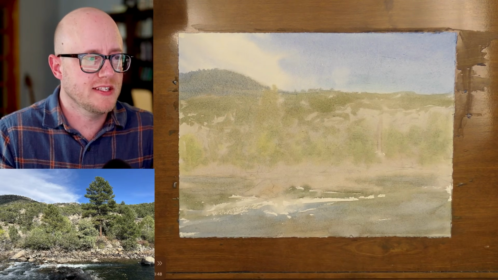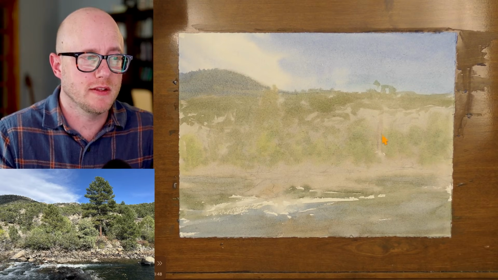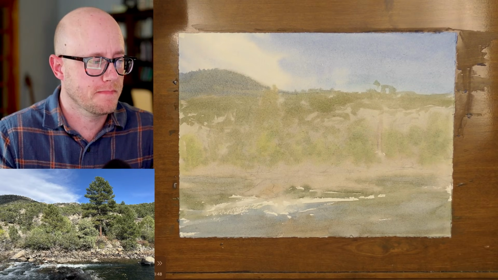Trying to keep things pretty simple in the background. And now I'm dropping in some lighter values for what will be that main tree, this main area of focus here.